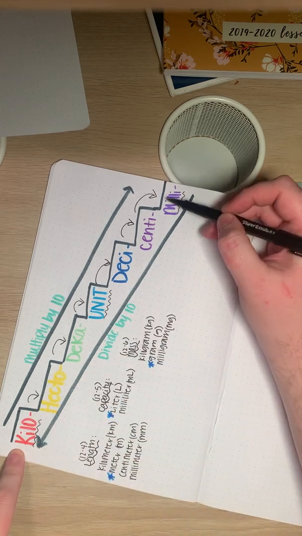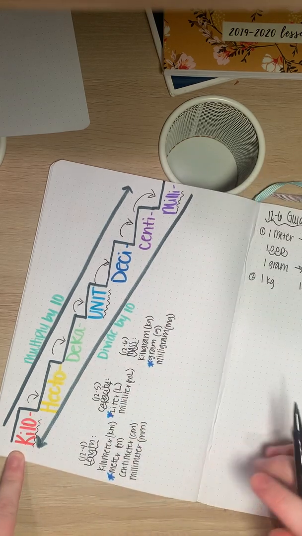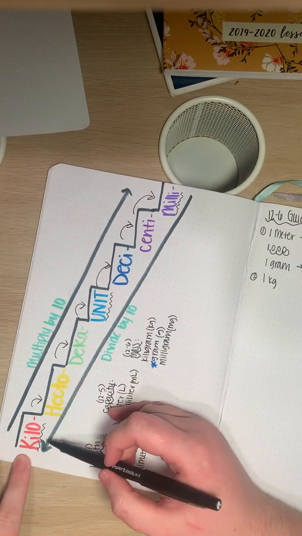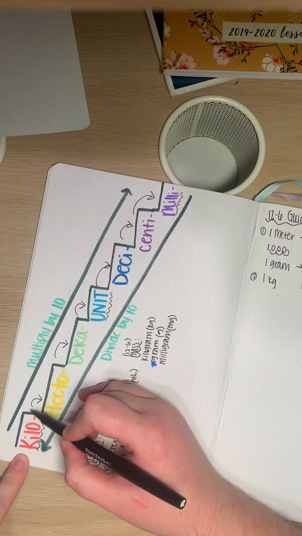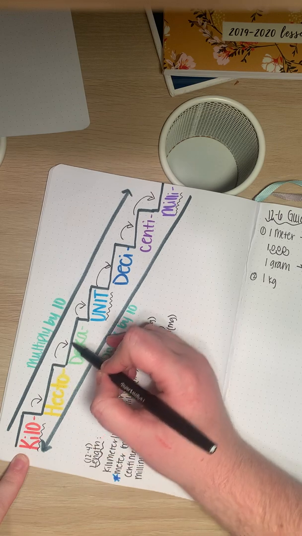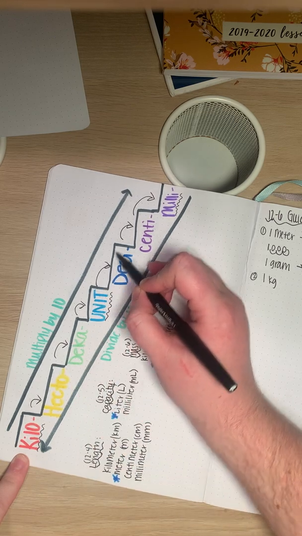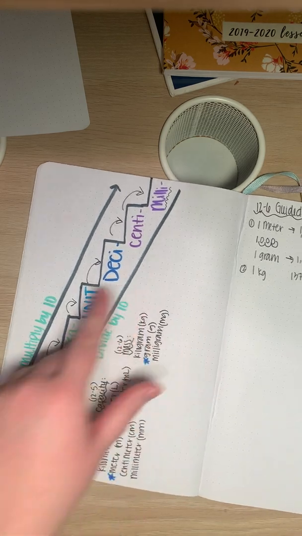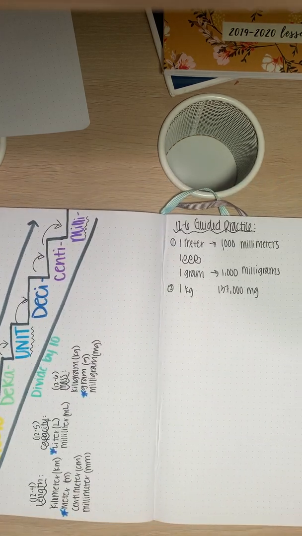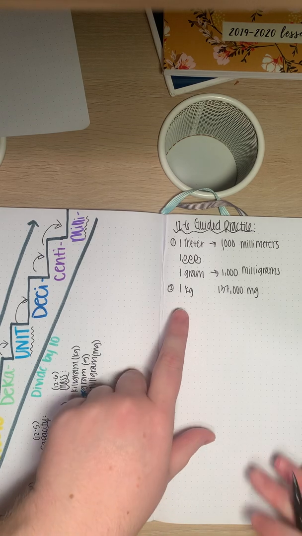So kilo to milli. I'm going to count how many times I'm going to have to move my decimal to get to milli. So let's see here. We're going to go 1, 2, 3, 4, 5, 6. So using my stairs, I know that I have to move my decimal 6 times from kilogram to get to milligram. Okay.